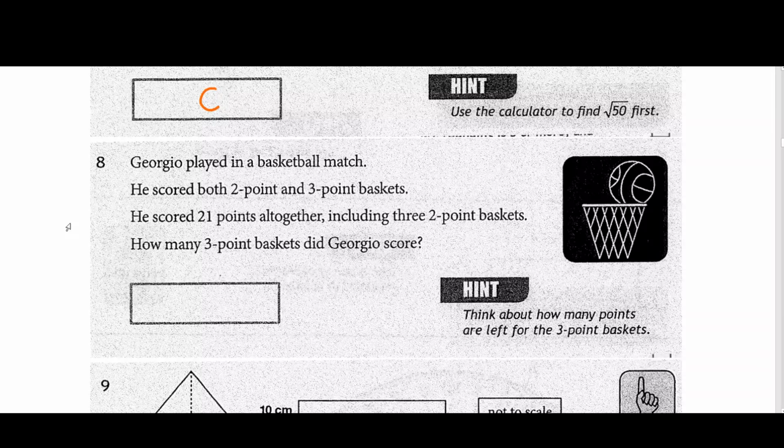Giorgio played in a basketball match. He scored both 2-point and 3-point baskets. He scored 21 points altogether, including 3 2-point baskets. How many 3-point baskets did Giorgio score? Alright. So he scored 2-point and 3-point baskets. He scored 21 points altogether, so 21 in total, including 3 2-point baskets. So out of that, he did 3 2-point baskets. So 3 times 2 is 6.